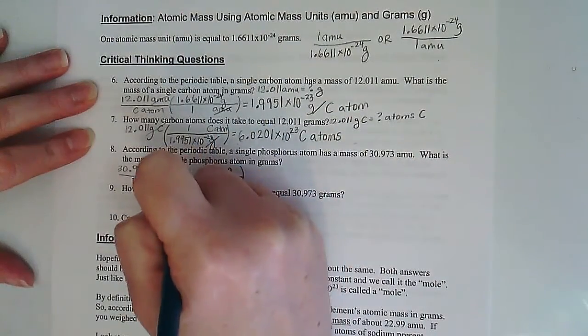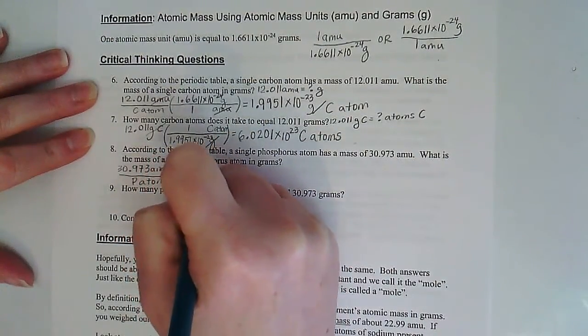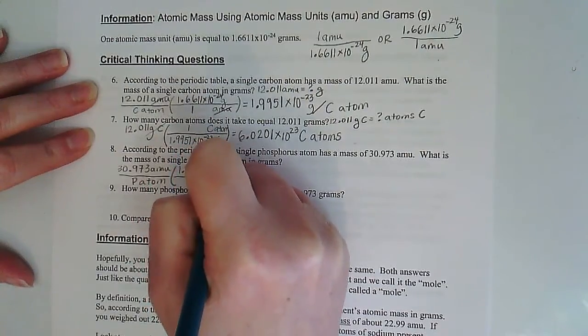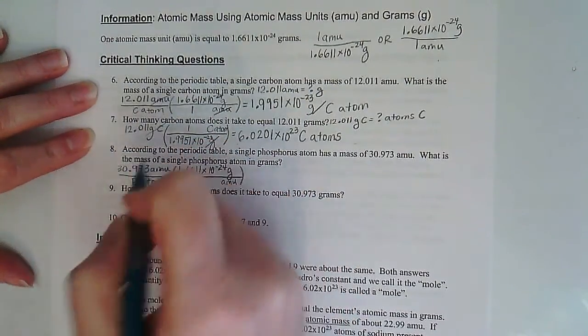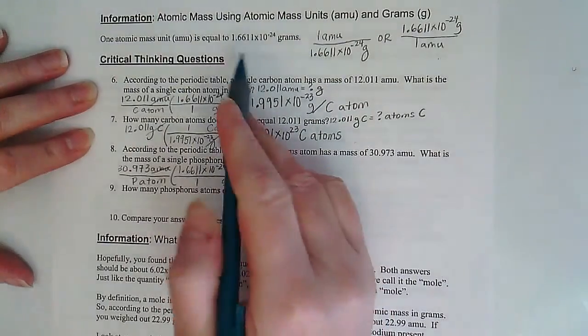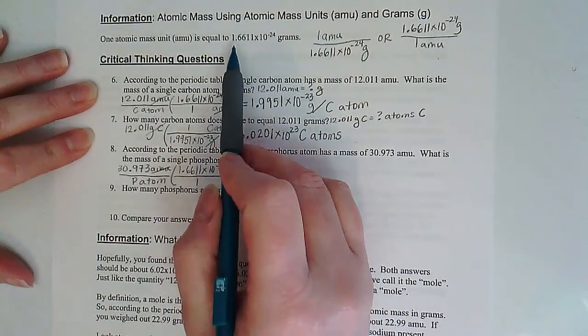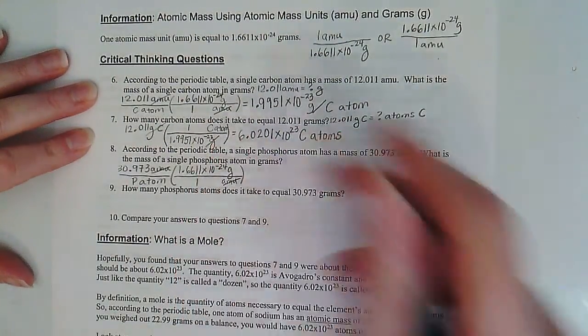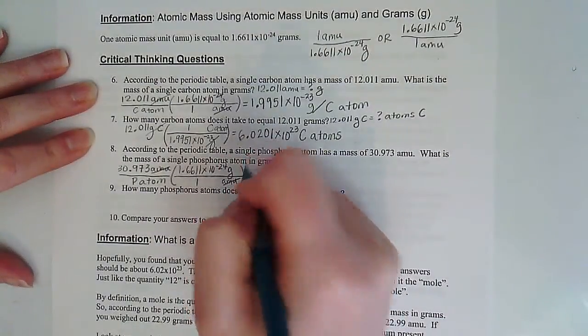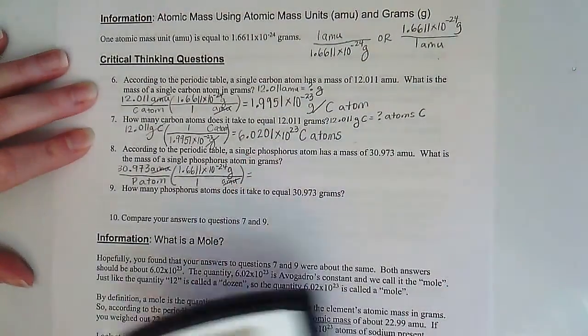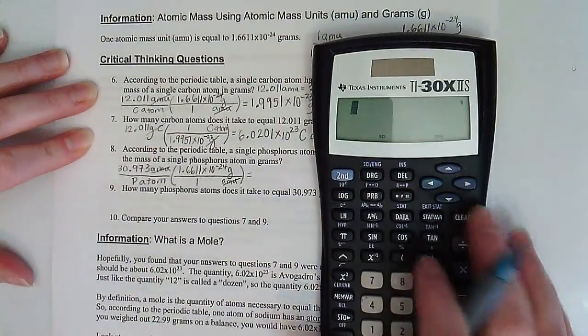It's 1.6611 times 10 to the negative 24 grams per 1 AMU. Again, that's the information that was given right up here. And we're going to have grams per phosphorus atom, which is what we want.